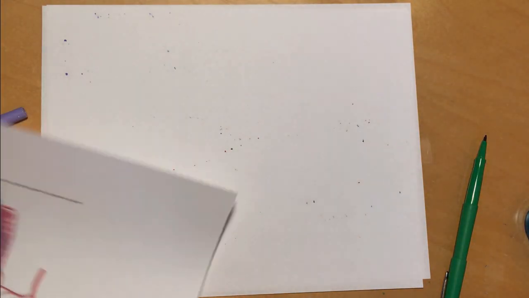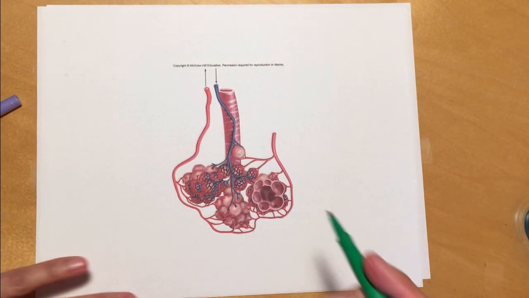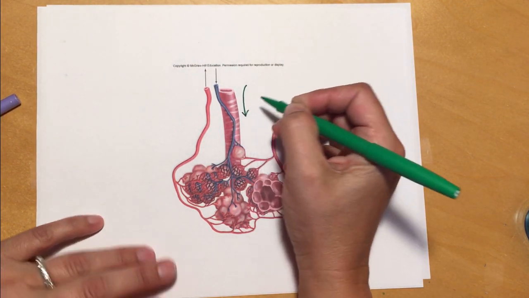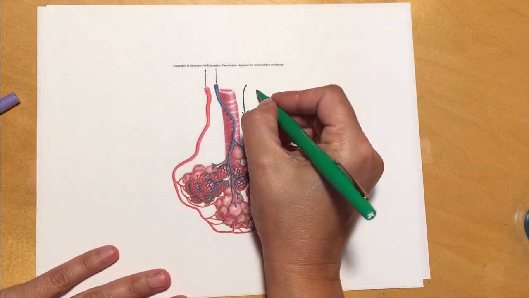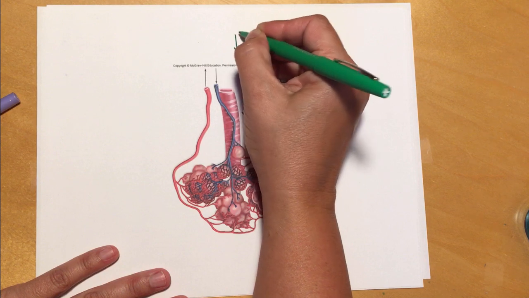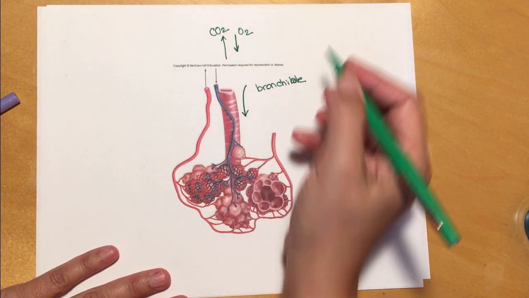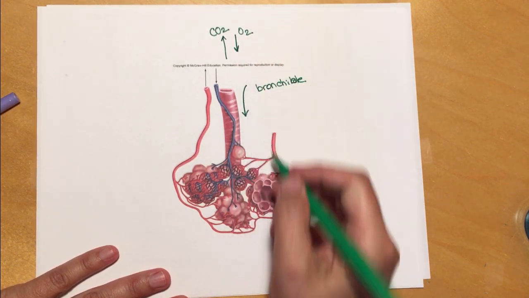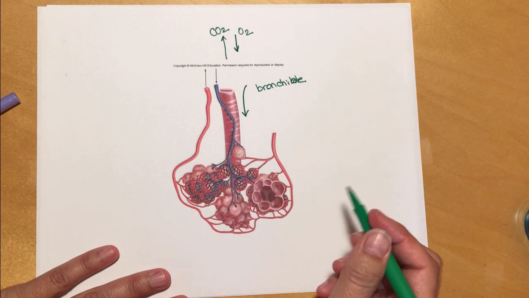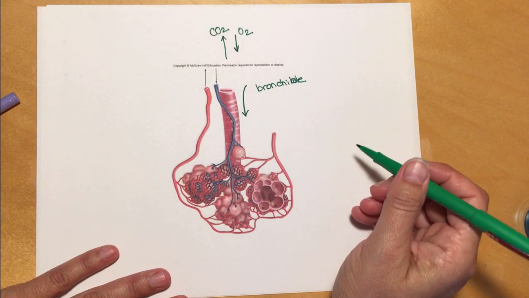Okay, so alveoli. This is a really small picture, I apologize. Remember, when we're coming into the alveoli, we're coming in on a bronchiole, and oxygen's going to come in, and CO2 is going to move out. So that's the direction. Oxygen's going to be coming in here. It's going to be filling up these tiny, tiny little sacs with oxygen. And CO2 that's in here is going to be exhaled out.